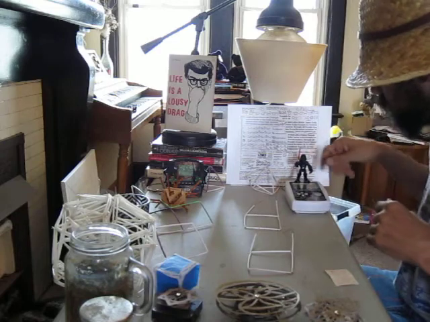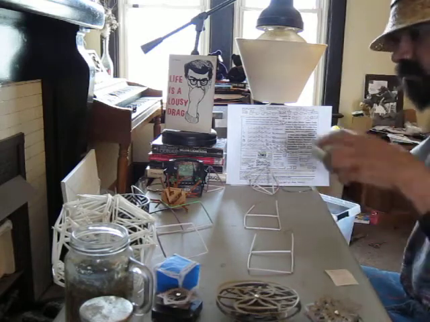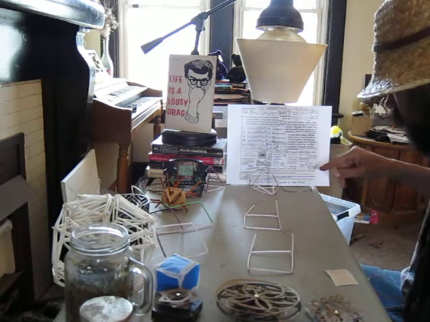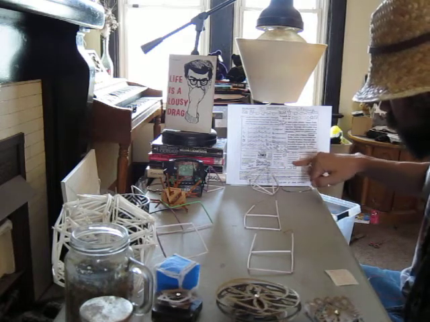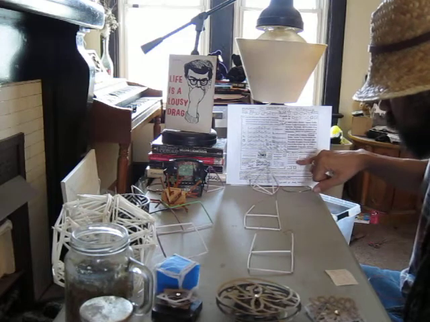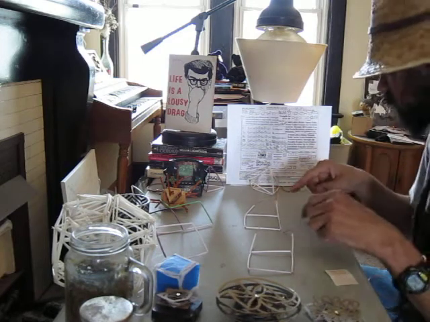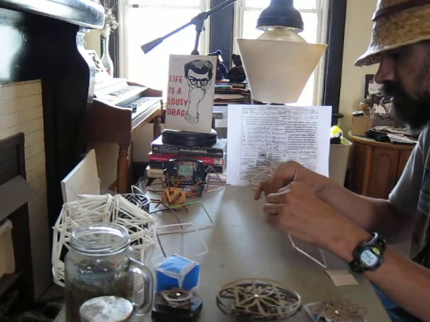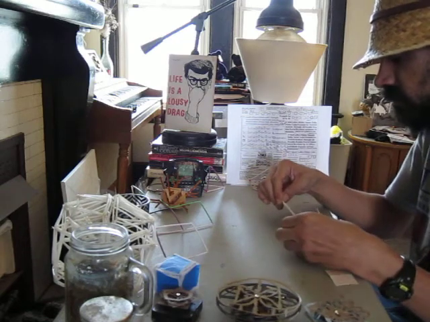I have an illustration here showing this structure, 1, 2, 1, 2, and then we take one of these and stuff it into the other one.